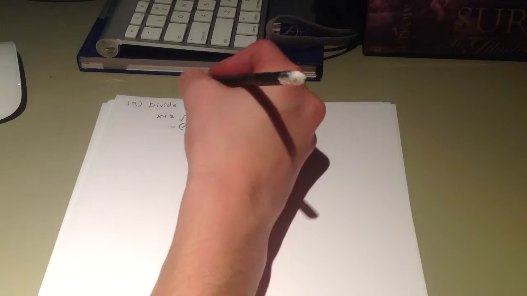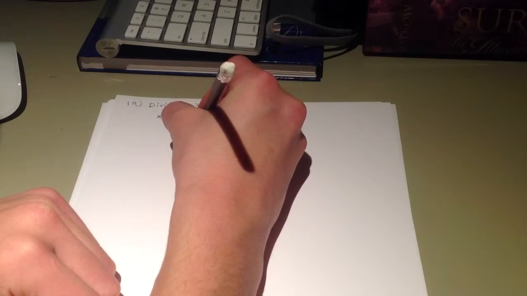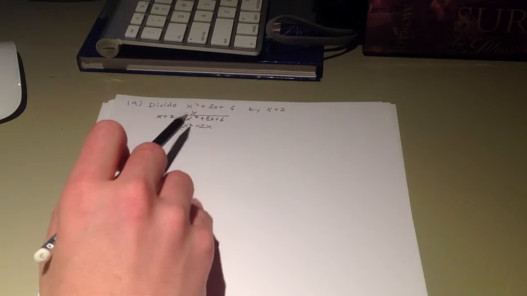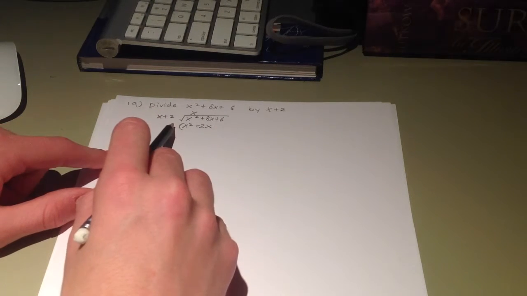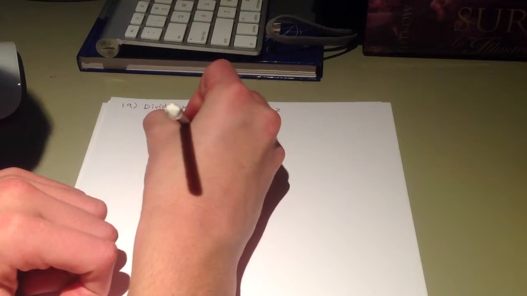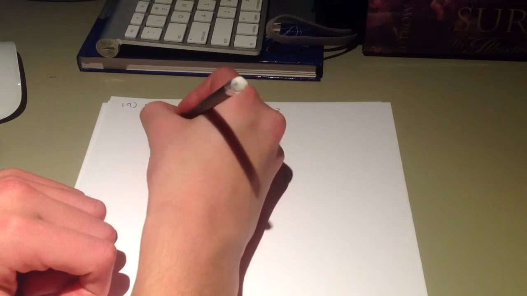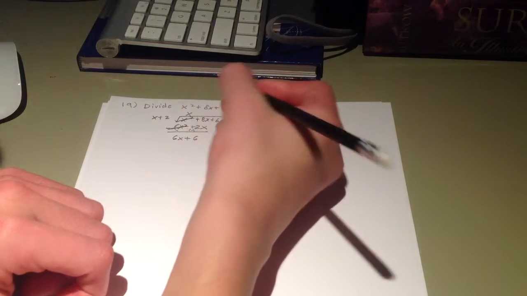Then, what is x times 2? x times 2 is 2x. So, essentially, we're going to be subtracting this, because even though there's a positive sign, it's inside the parentheses, where a negative sign is outside the parentheses, which makes that a subtraction sign. So really, these two cancel out, and it is 6x plus 6.